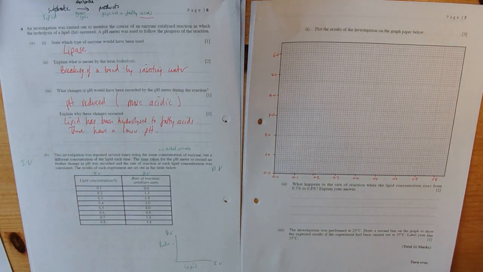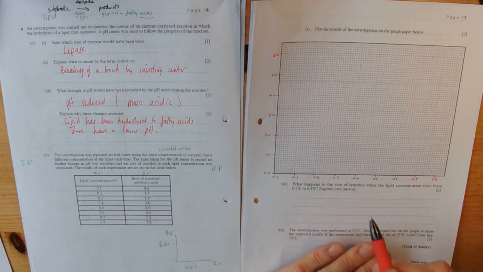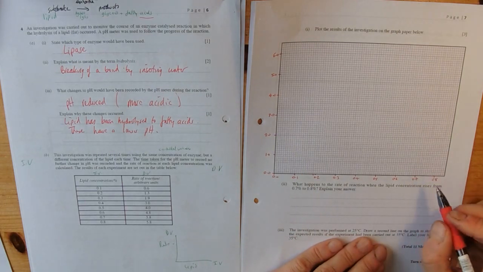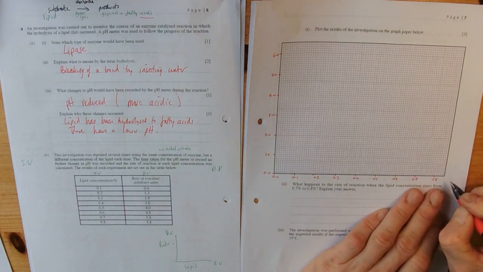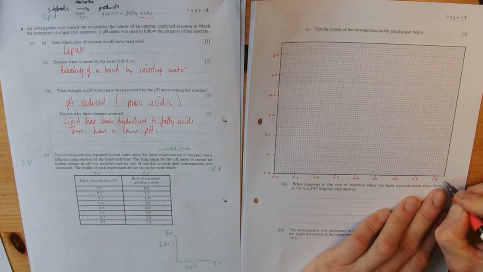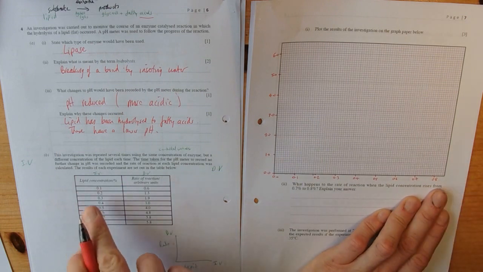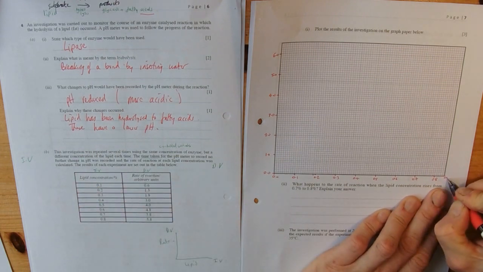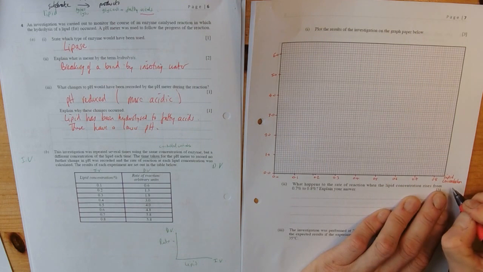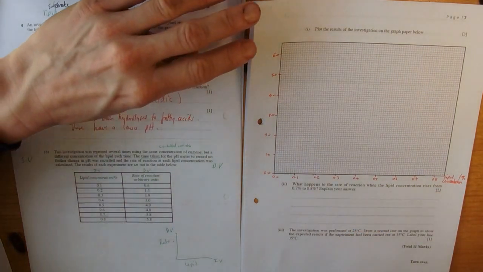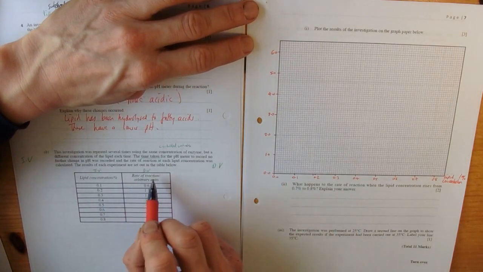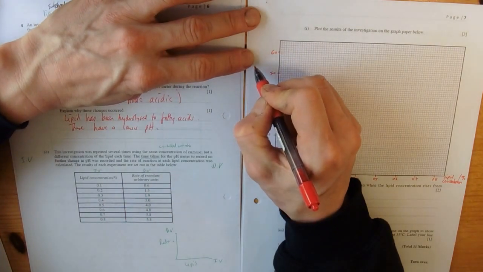6.0. So that's our scale sorted out. And do we cover at least half? Yes. Let's put our axis labels on so we don't forget. This is our lipid concentration, and that is in percent. On the side here, I'm just going to copy these down exactly as they are, then I can't get them wrong.